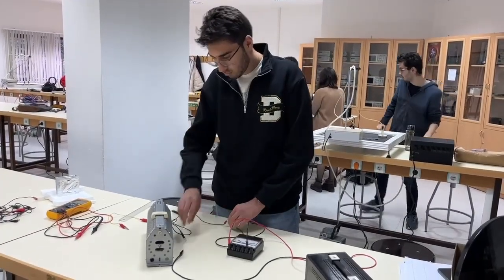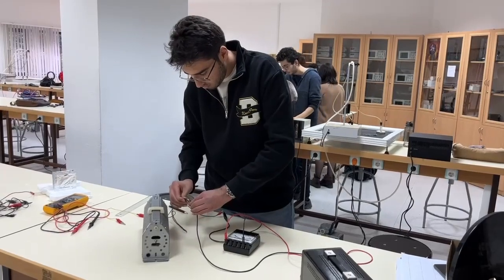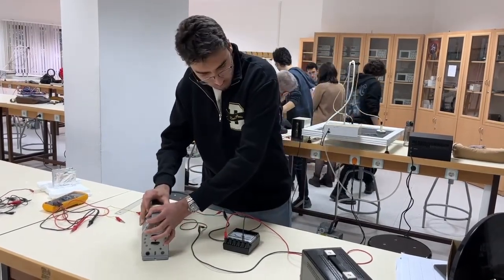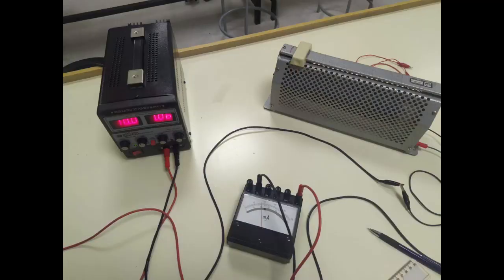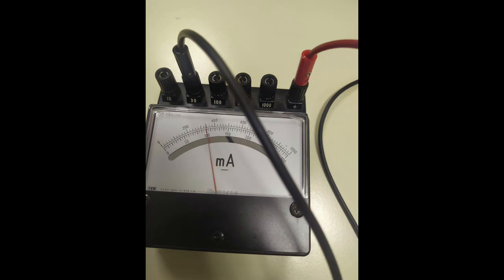In order to establish my experiment circuit, I used an ampermeter, a power supply, a rheostat and crocodile cables. These circuit elements were connected in series. The potential difference was set to 10 volts by adjusting the knobs on the power supply.